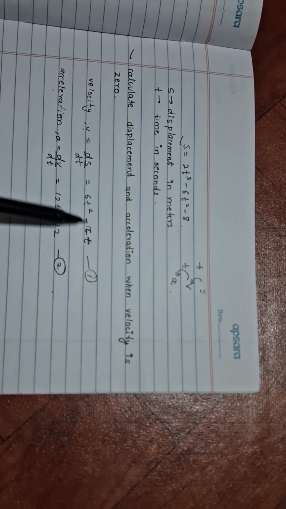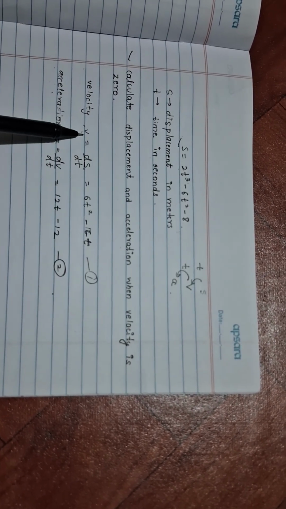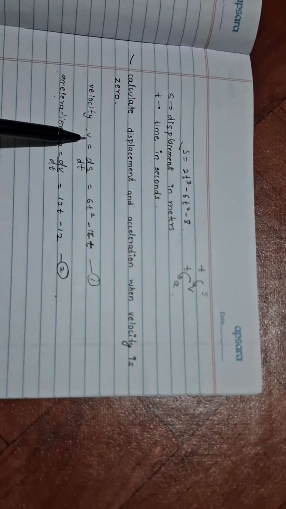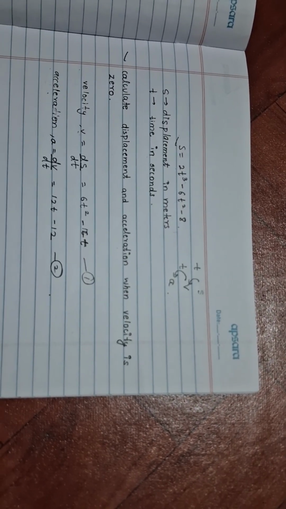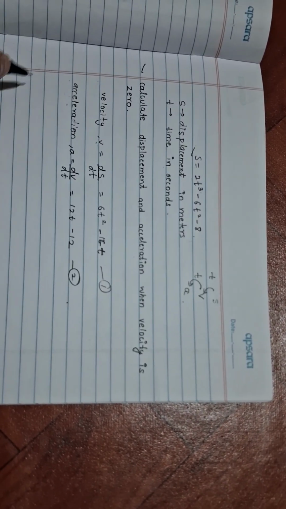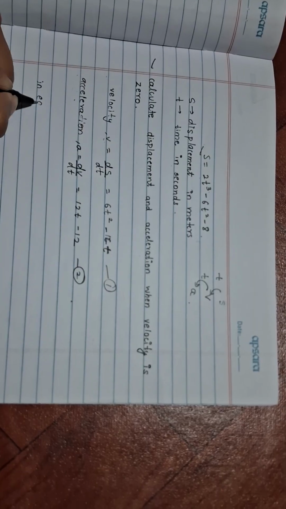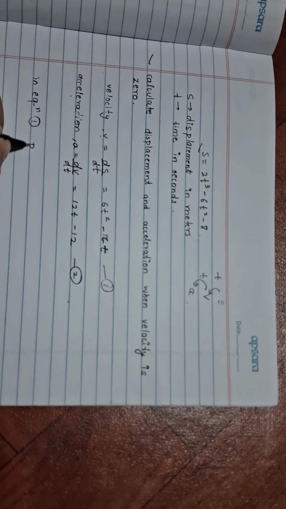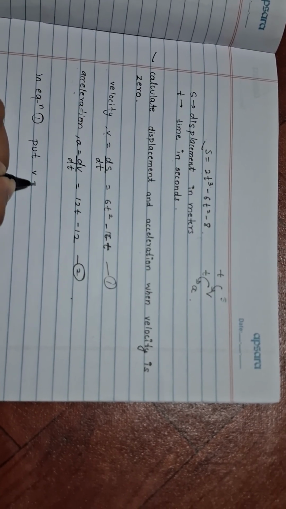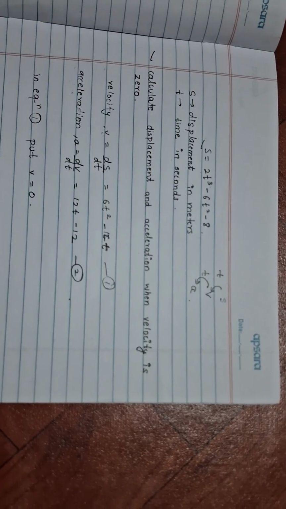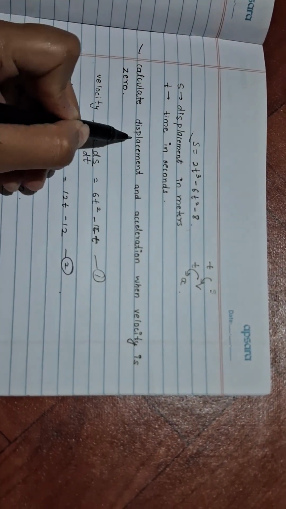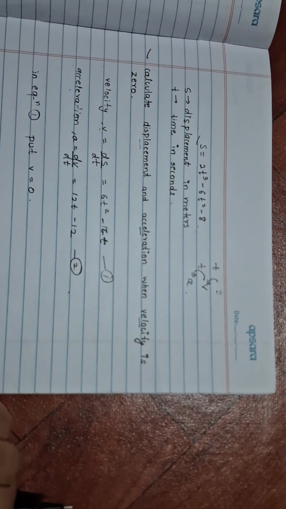So at what value of time will our velocity become 0? To find that, we will simply put velocity equal to 0 in equation 1.